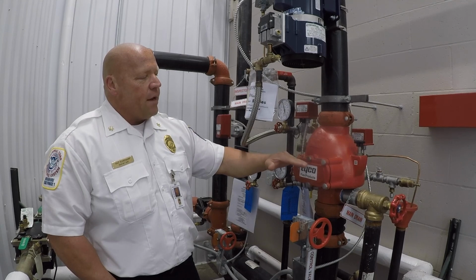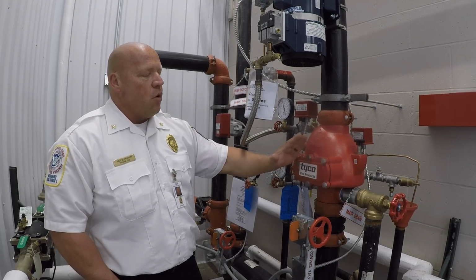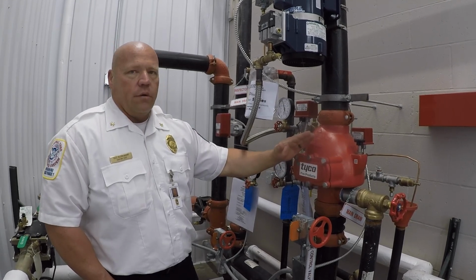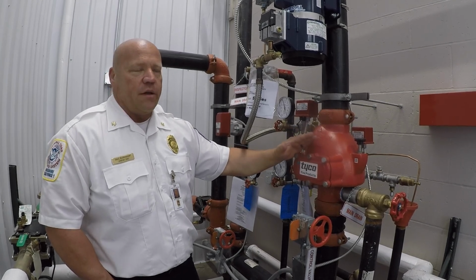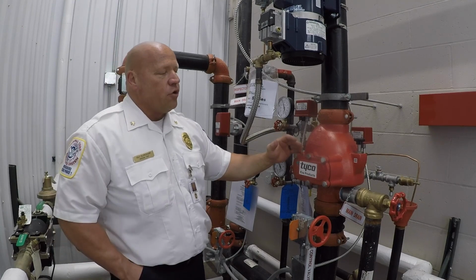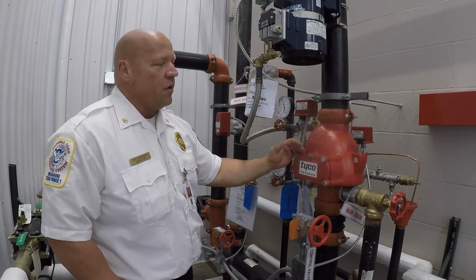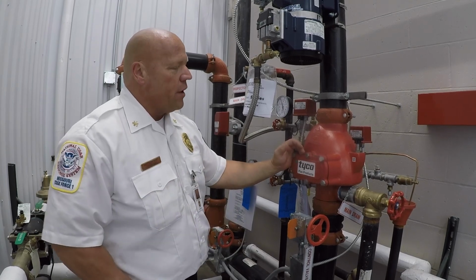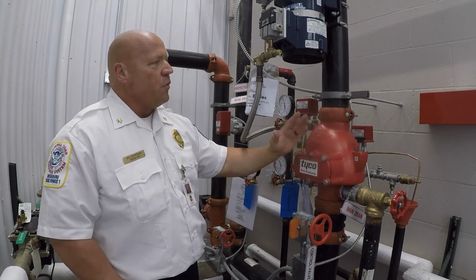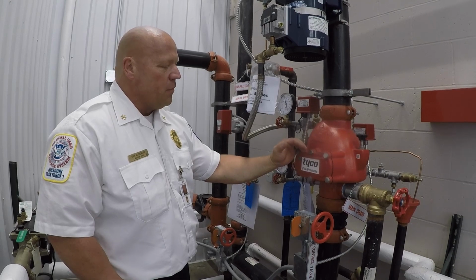Code requires that once this valve opens, you have water at your furthest sprinkler head from this point in 60 seconds or less. So on larger commercial buildings, you may have what's called an accelerator, which drains the air even faster so water can get to that sprinkler head within 60 seconds. This one is a pretty small system, so it has no problem doing that.